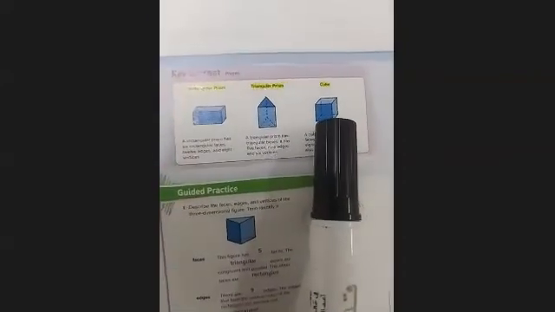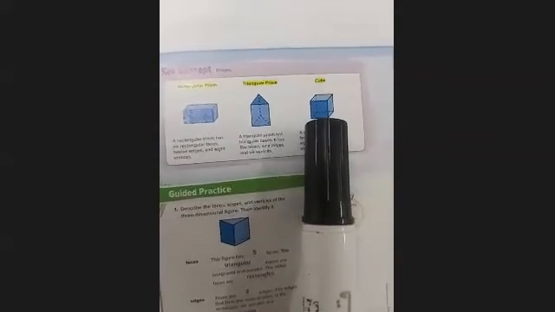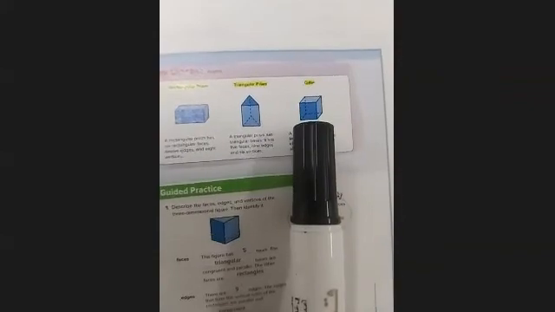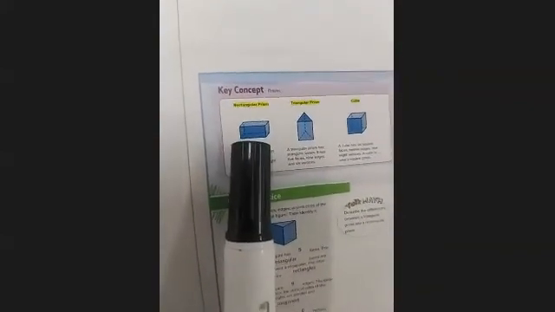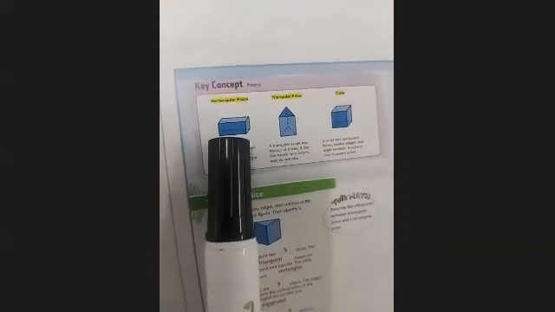What is its name? Cube. Why cube? Because it has unequal lengths. Are the sides congruent here? No. So what do we call it? Triangular prism.